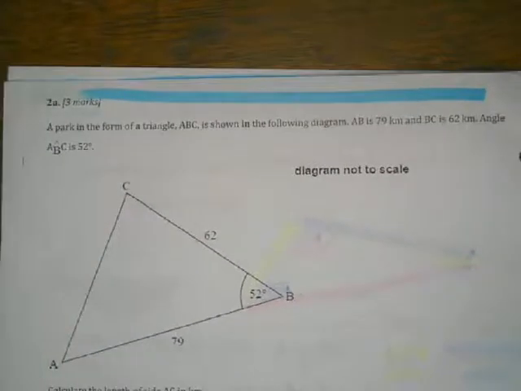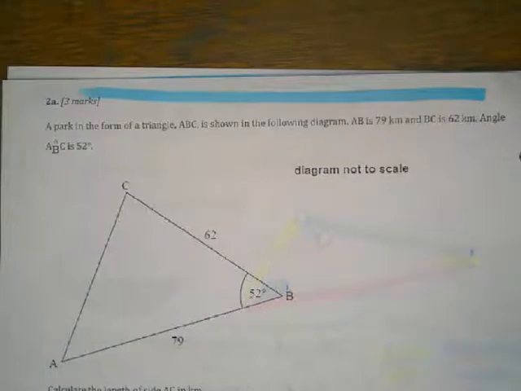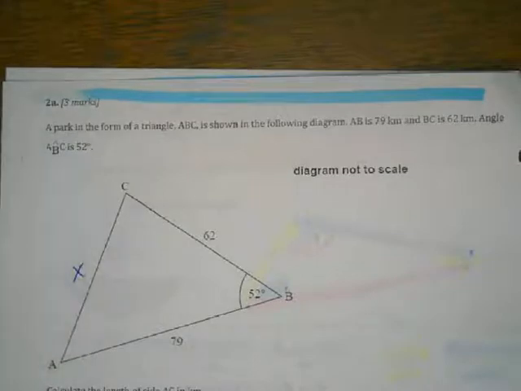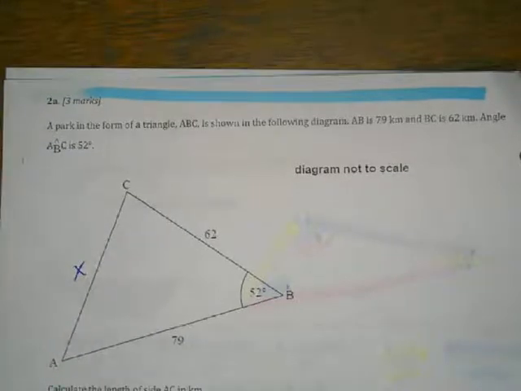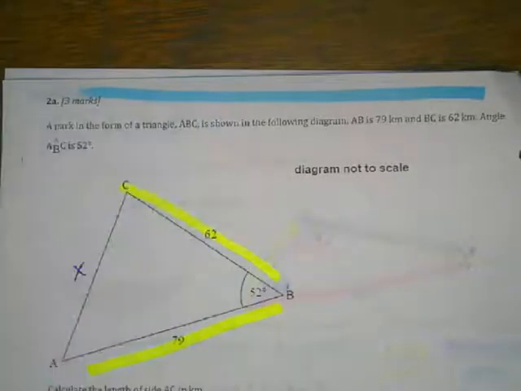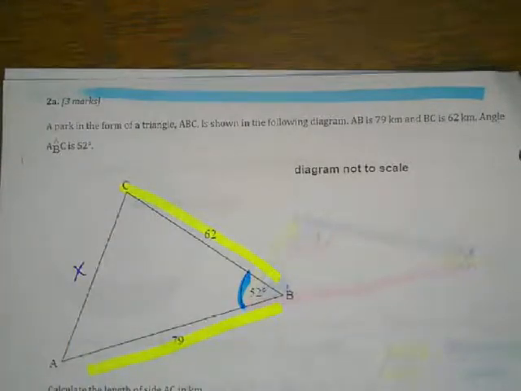The park in this form has these dimensions and this angle. Calculate the length of AC. So I'm just going to call that X, and we've got these two sides, and we have the angle in between. So when we've got two sides and the angle in between of them, you're going to use the cosine rule.